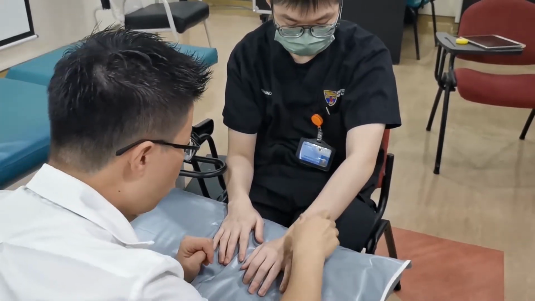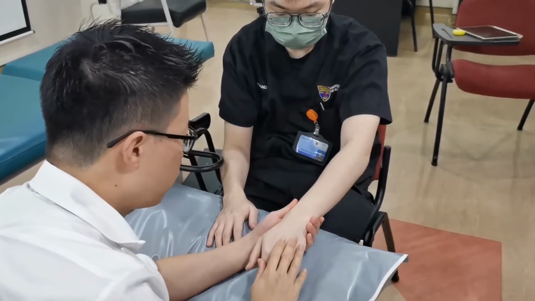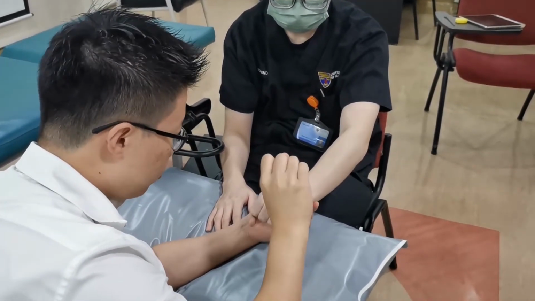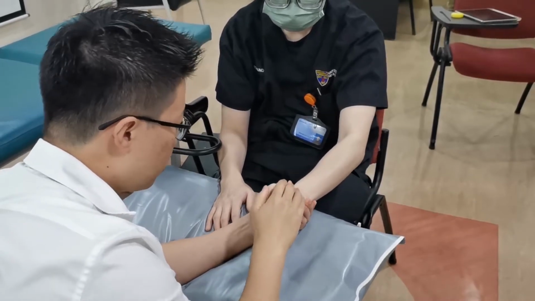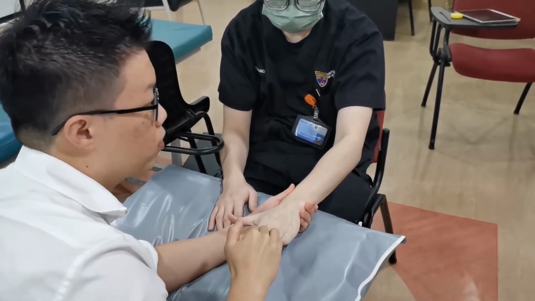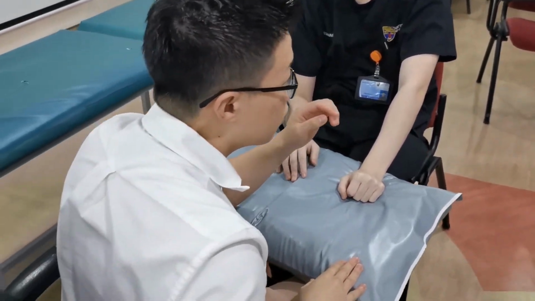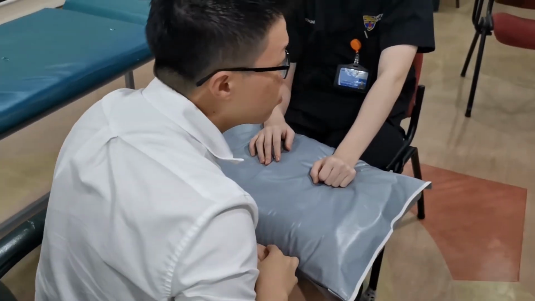And then, if low lesion, for the motor power, you won't be able to extend the wrist, you won't be able to extend the finger. So try to extend the wrist, don't let me push it down. Okay? And then extend all your fingers, don't let me push it down. That's all. High lesion, low lesion. Sensory here. Special test? No.